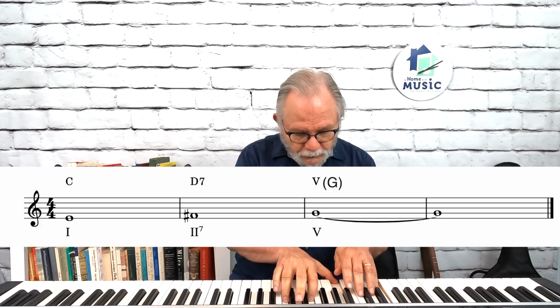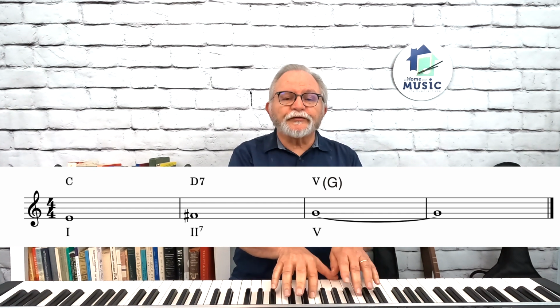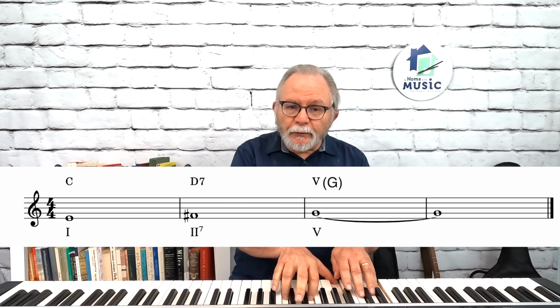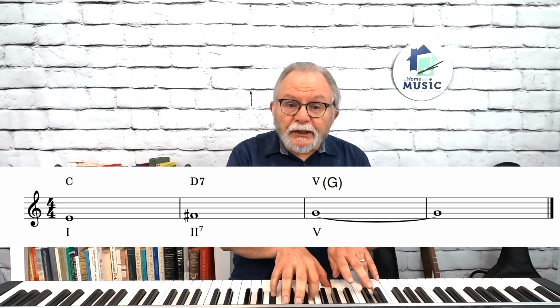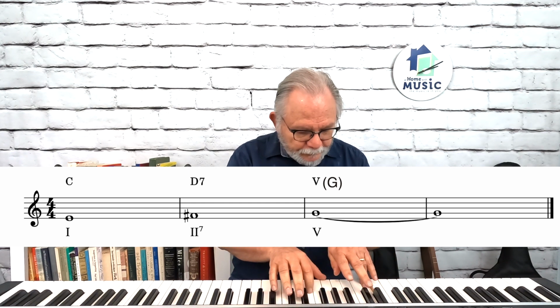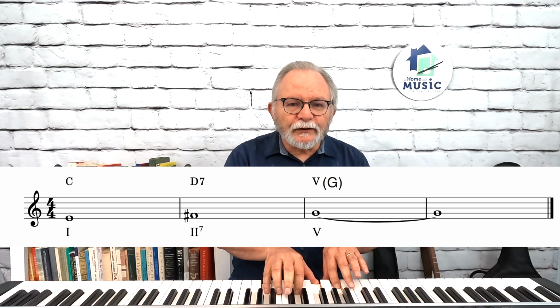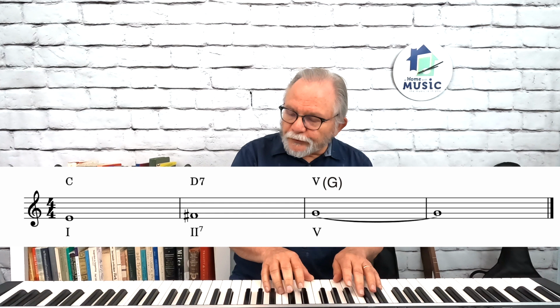So the 2-7 chord is often used to create a half cadence or an imperfect cadence ending on the 5 chord. So it would sound something like this if we're playing a progression in the key of C. So you see we started on 1, but now we have a dominant 7th chord built on the 2nd note of the C major scale. And it resolves to the 5, which of course then can resolve back to the 1.